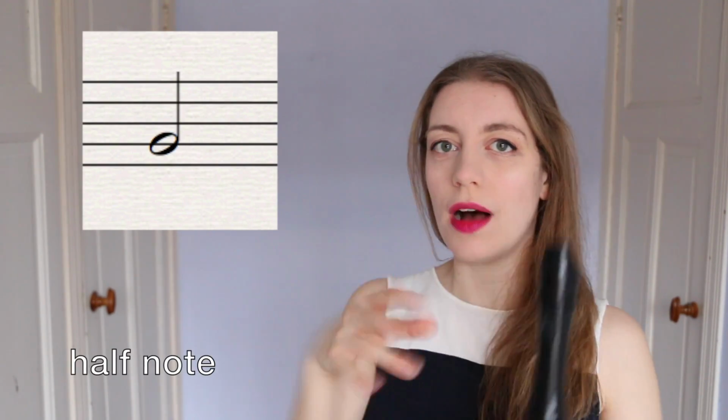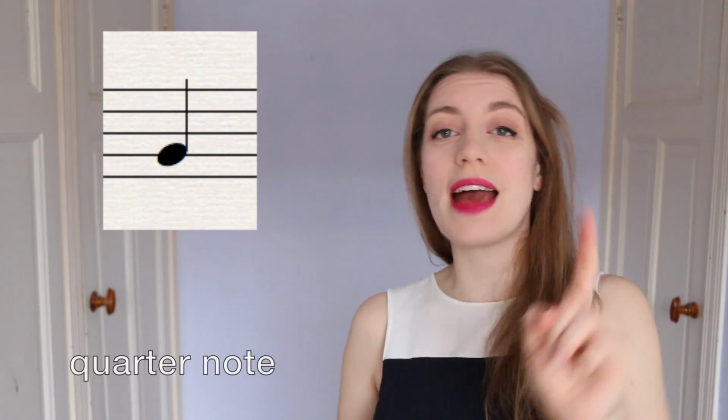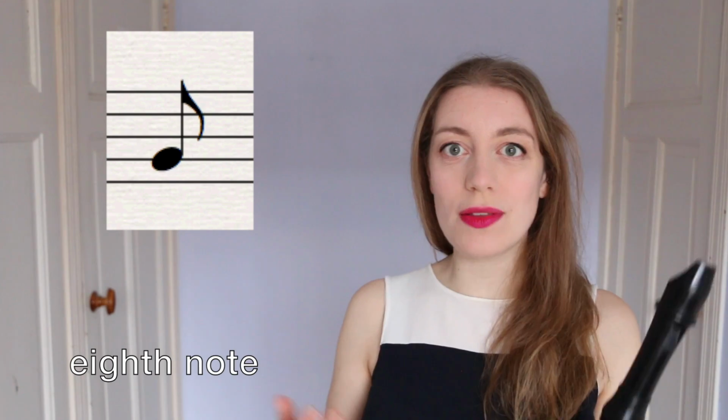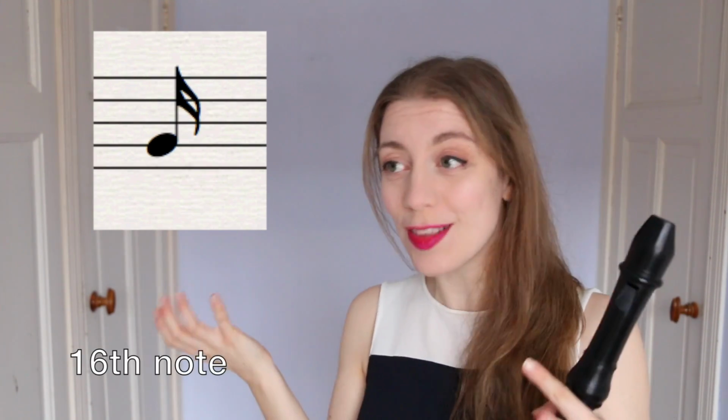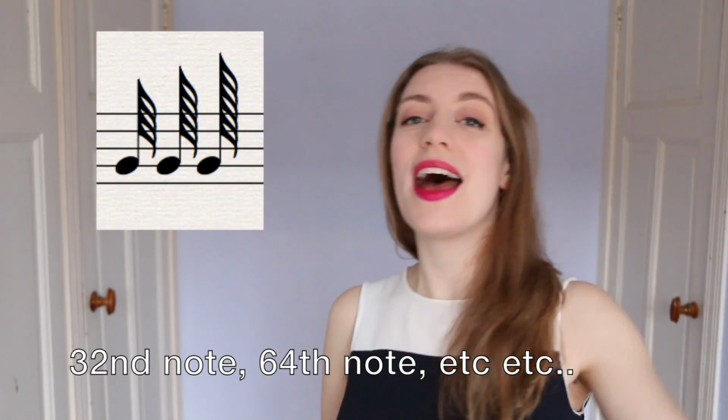Okay, how long should a note last? A whole note is 4 beats long. 1, 2, 3, 4, and it looks like this. A half note is 2 beats long, so half of a whole note, right? And it's got what's called a stem. A quarter note is 1 beat long and it's filled in. An 8th note is half as long again and it gets this little flag. A 16th note is half as long again, seeing where I'm going with this, and it gets 2 flags. A 32nd note has 3 flags. A 64th note has 4 flags.